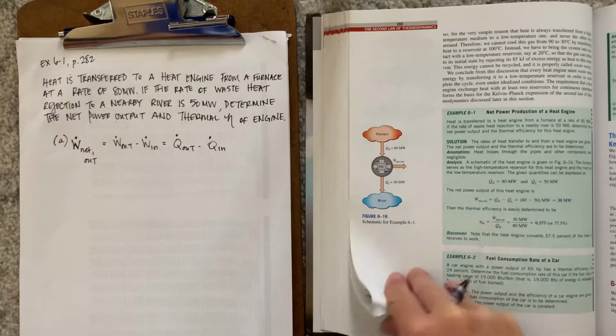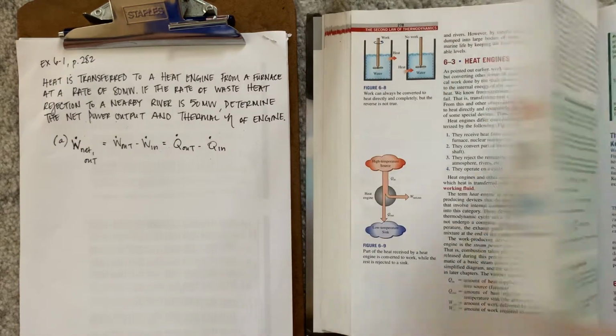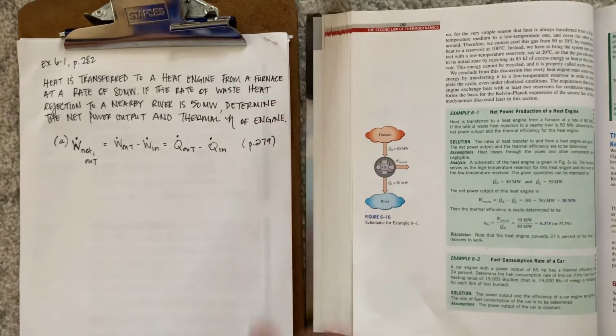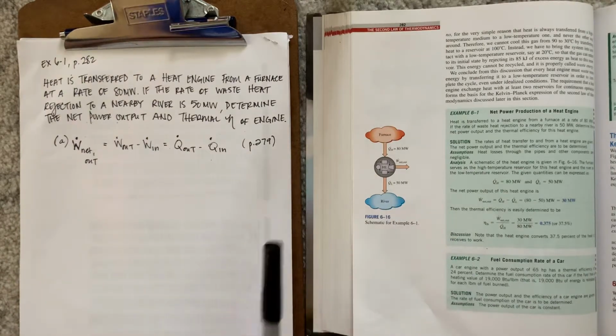And these two equations are on page 279 with more descriptions about them if you're struggling with understanding these.